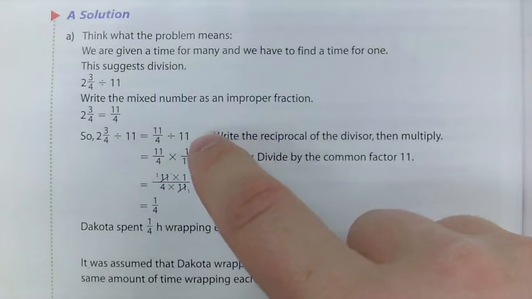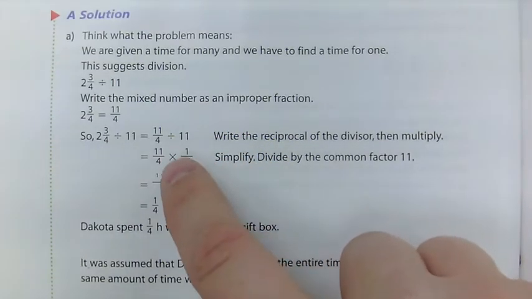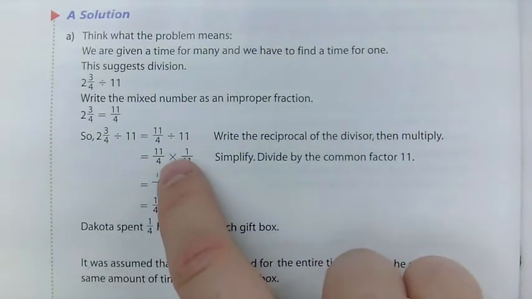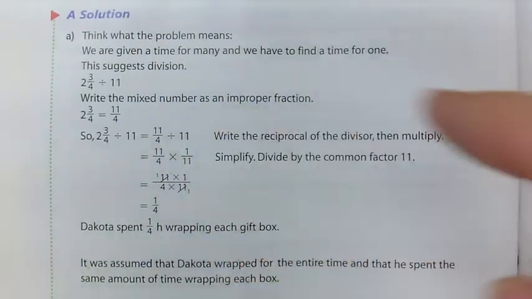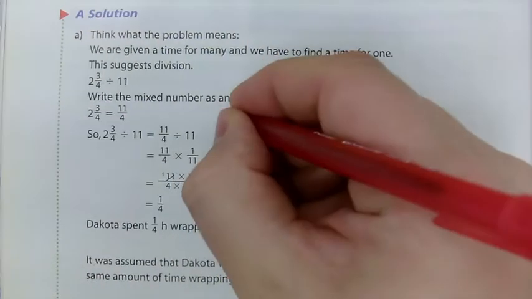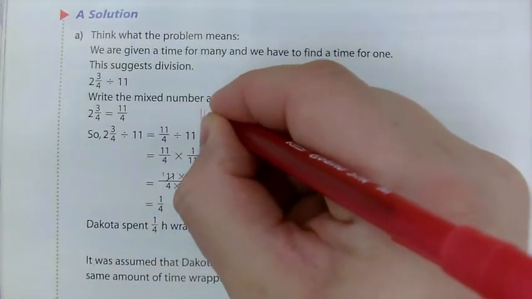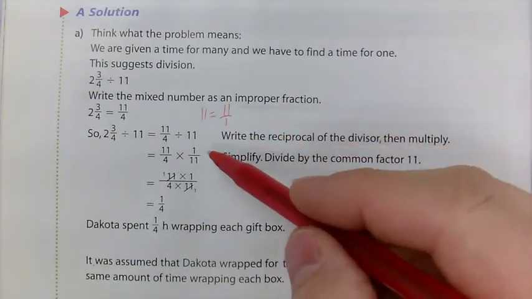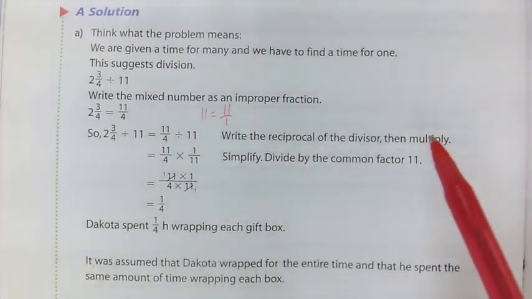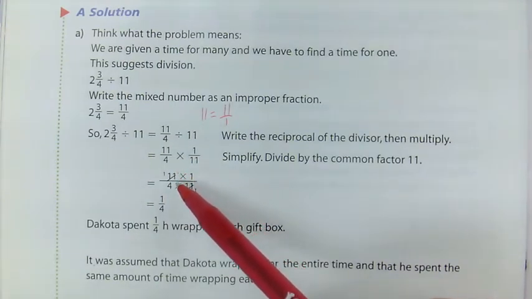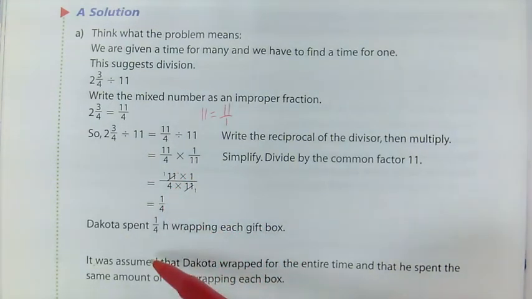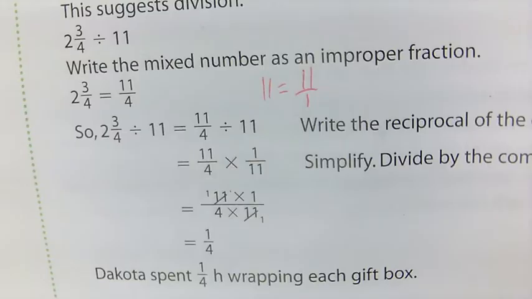So if we're going to do the multiplying by the reciprocal, this becomes 11 over 4 still, times, switch it to times, and we're going to put a 1 over that. Why? Because we're switching it over. Remember that 11 equals 11 over 1. So its reciprocal is 1 over 11. And then we can cancel out the 11s and we're left with 1 over 4, so 1/4. So our answer here is that Dakota spent 1/4 of an hour wrapping each gift box.